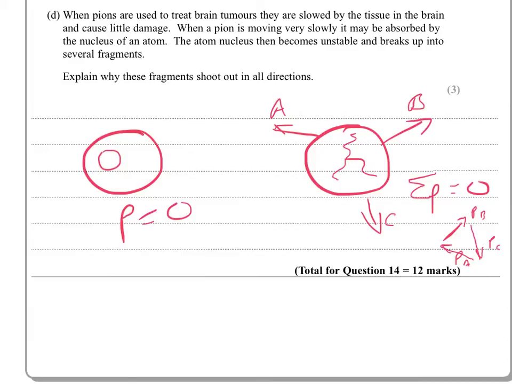So you've got a little vector sum down here showing that the momentum of A plus momentum of B plus momentum of C should go back to zero. Obviously, they're not told there are 3 items, so this is just a generalization.